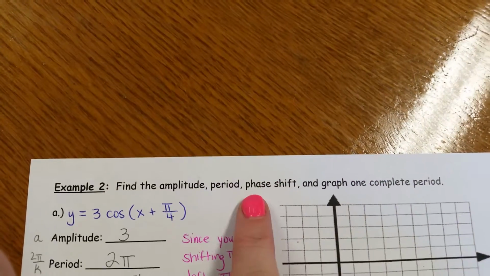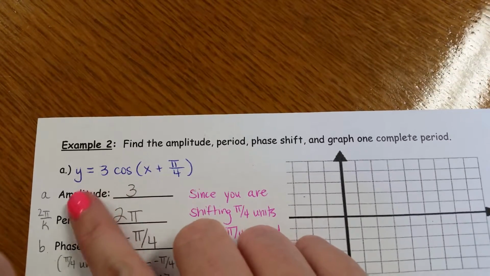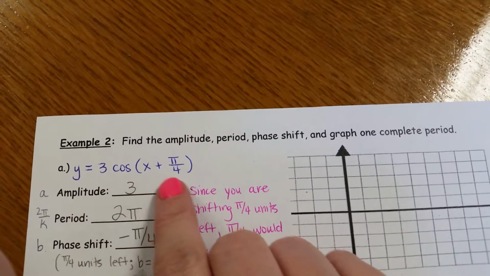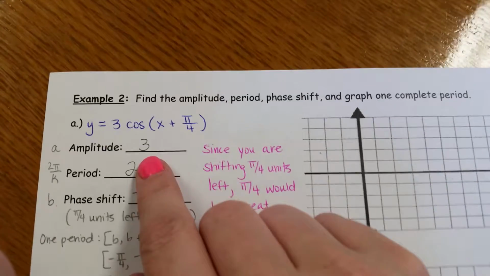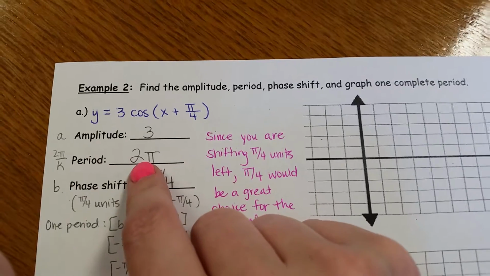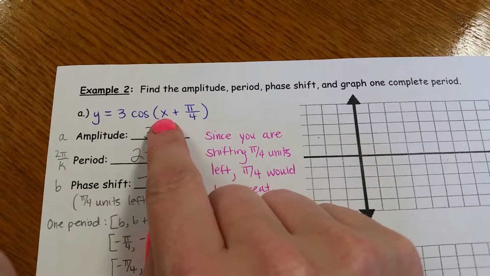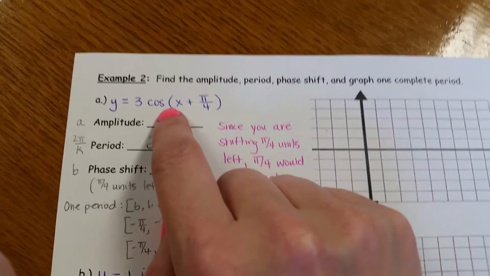For this, we're going to find the amplitude, the period, the phase shift, and graph one complete period. So here's our equation, y equals 3 cosine of x plus pi over 4. Our amplitude value is going to be 3, which comes from our a value here. Our period is going to be 2 pi because we're doing 2 pi over k, and our k value here is just going to be 1.